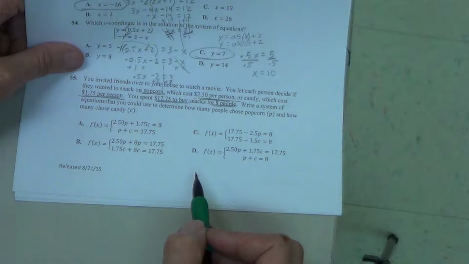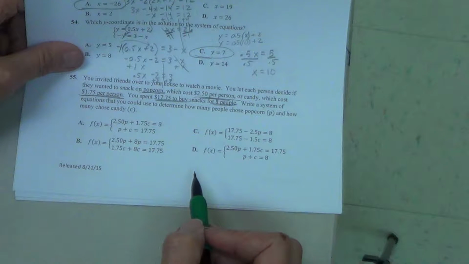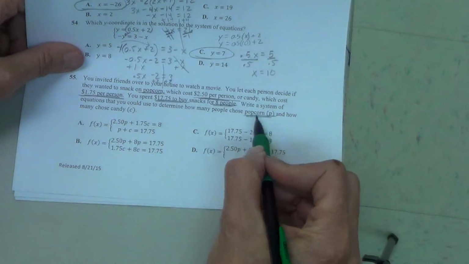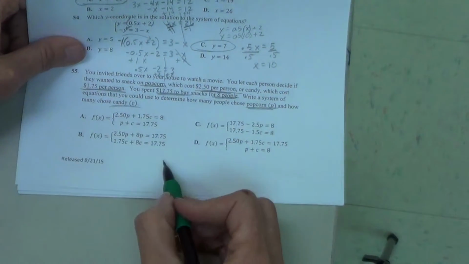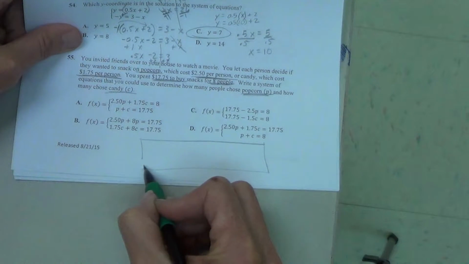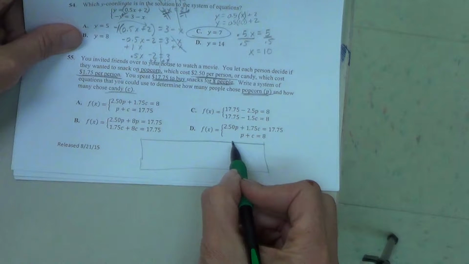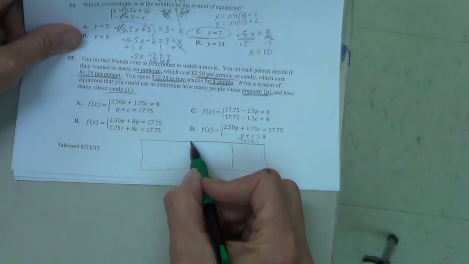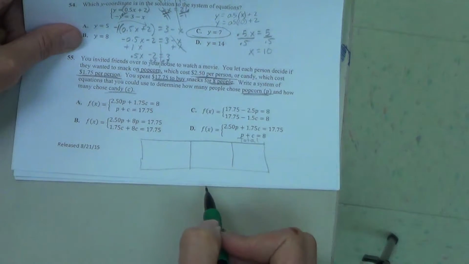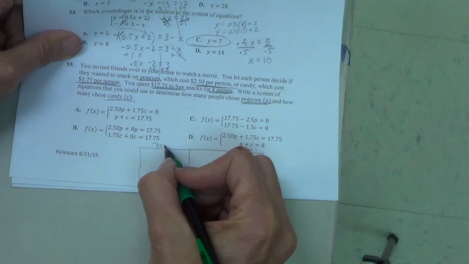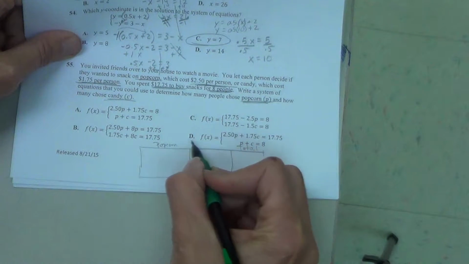Write a system of equations that you can use to determine how many people had popcorn and how many people had candy. I taught you guys to do these in a table format, and that's probably how you'll recognize it, where we have a total over here, and we have, what are our other two variables? Candy and popcorn. Popcorn and candy.